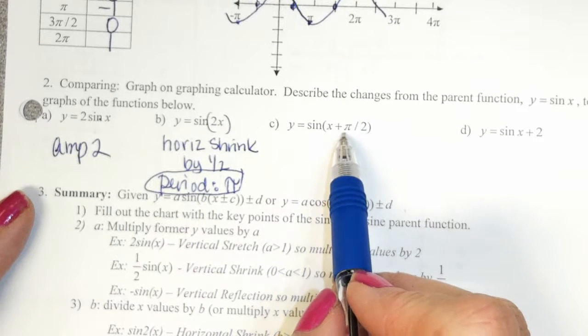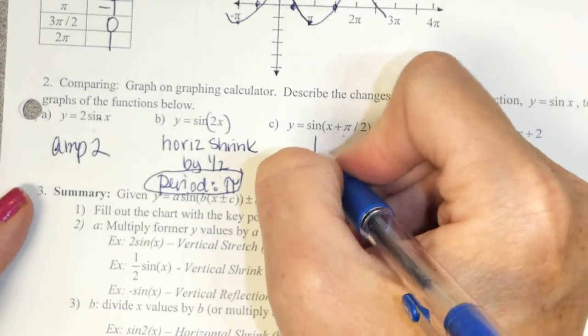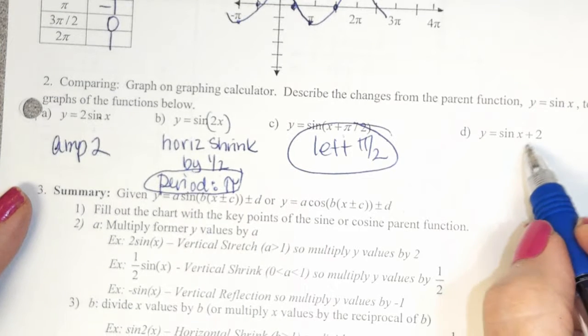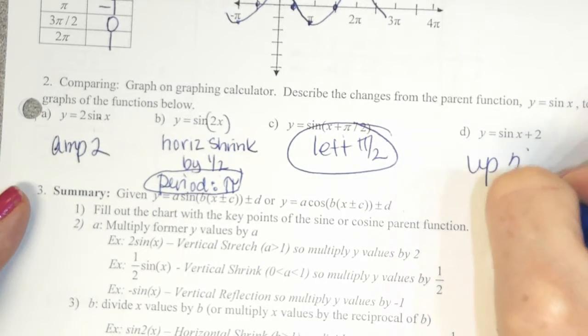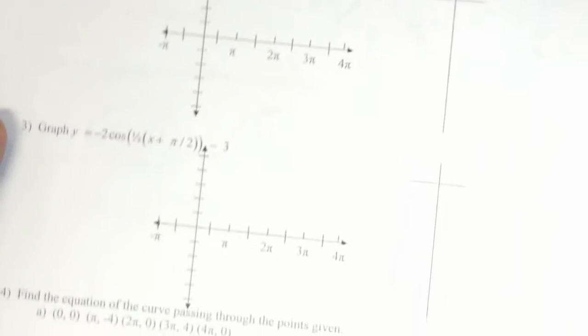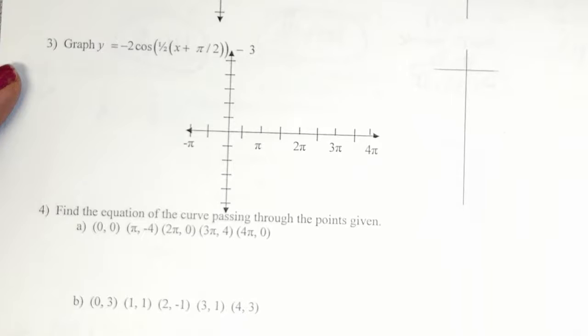What does this do, guys? This is a shift to the left. Good. Left pi over 2. What's this going to do? Up 2. Great. Okay, this just goes over all of that again. We're not going to go through it. I feel like you guys know it. Okay, we're going to jump to the hardest one because I feel like you guys have this so well.